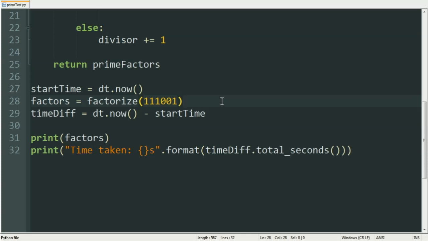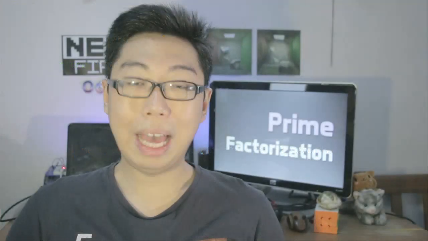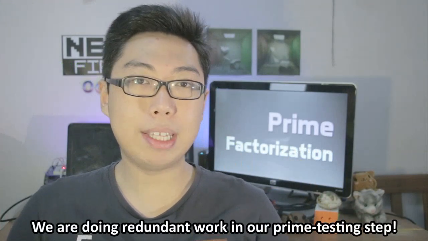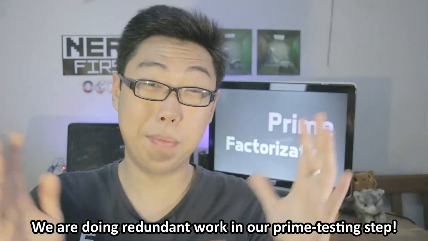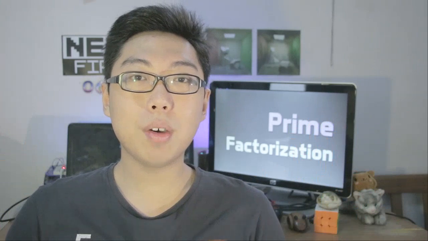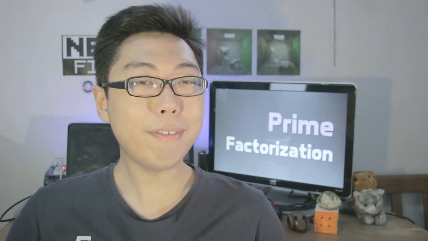If you use a newer, different computer, you're going to get different times, but this number is useful when we compare it against the more efficient method we're going to use next, which, now that we've mentioned it, let's take a look at. Our current approach basically divides our number by everything between 1 and itself exclusive, so everything in between. But as it turns out, we are doing quite a fair bit of redundant work here.